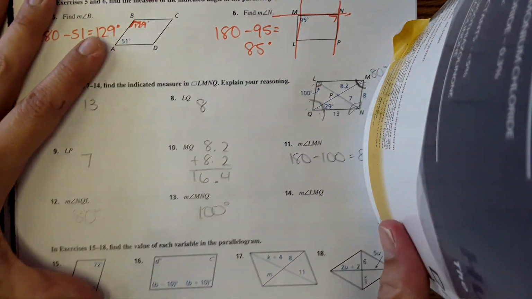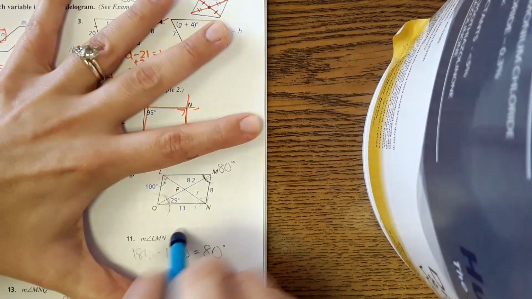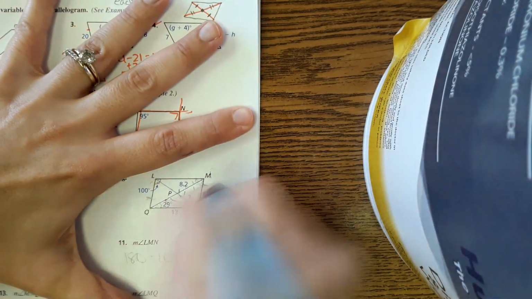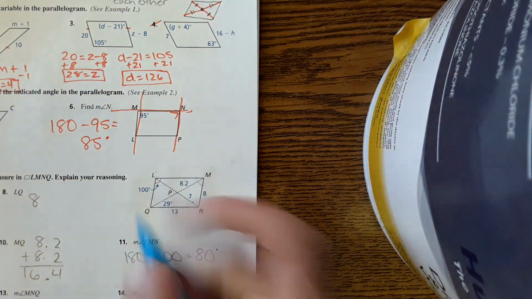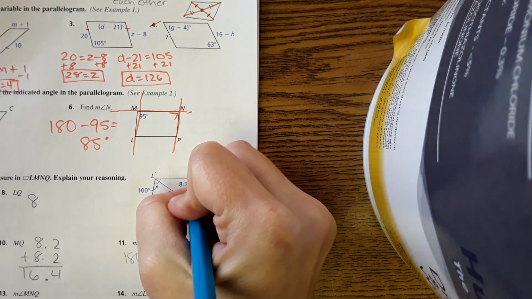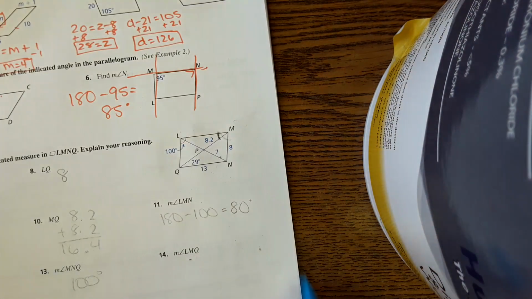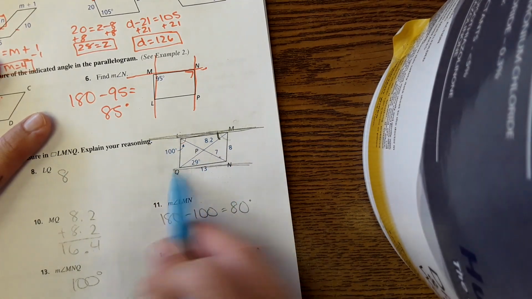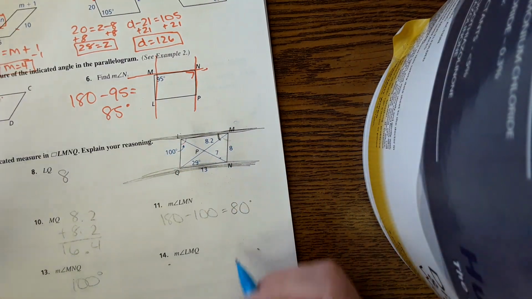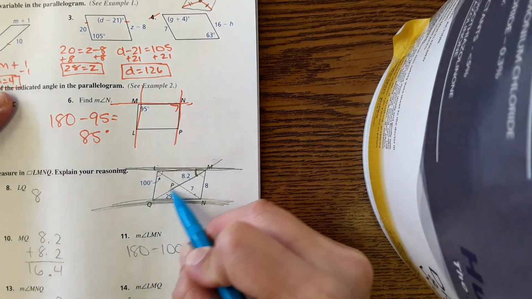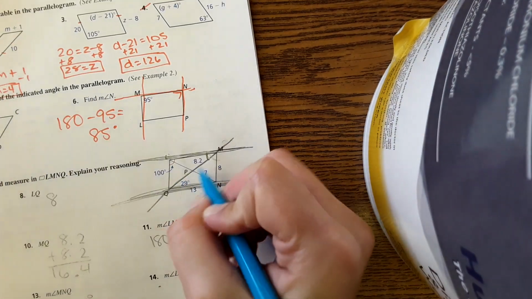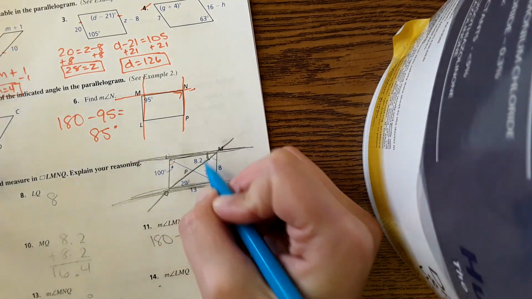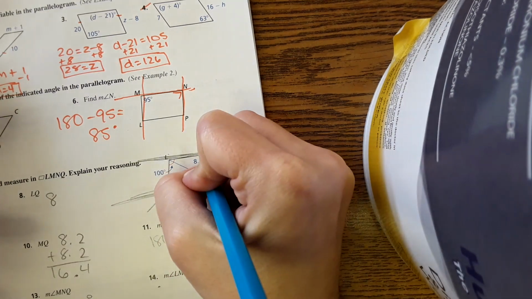ooh, okay, now they're getting fancy on us. Let's see. Again, I'm erasing. LMQ is just this one right here. You're told this is a parallelogram, so you know that this side is parallel to this one. With a parallelogram, if this was the transversal, then alternate interior angles would be congruent, so therefore this would be 29.